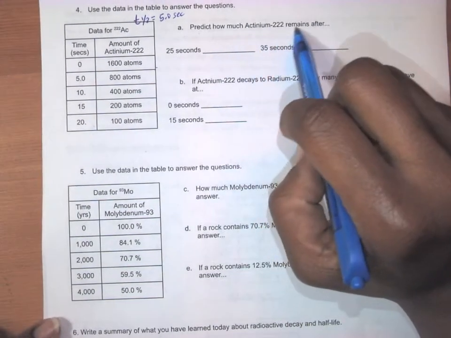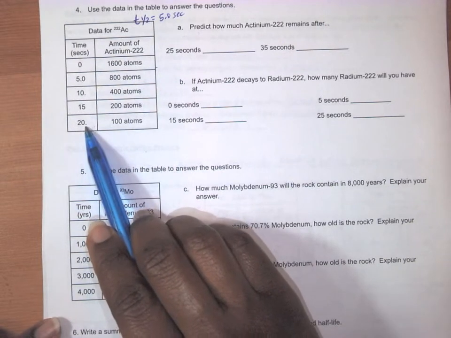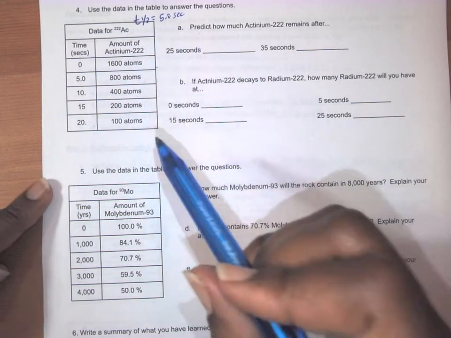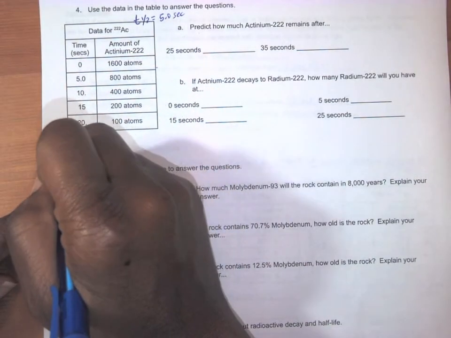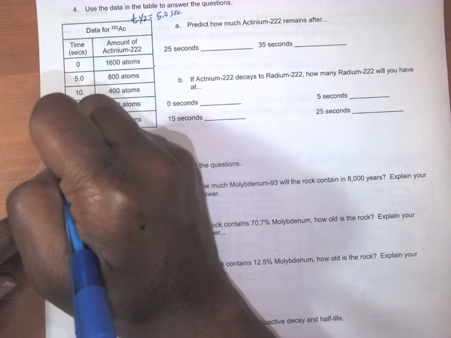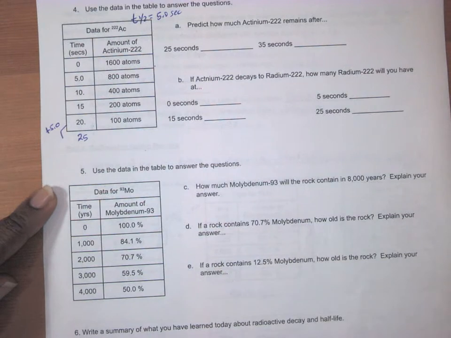It says predict how much actinium remains after 25 seconds. Our table ends at 20 seconds, but I need it to go to 25. Since each half-life is 5 seconds, that would be one more half-life, so in the time column, I'm going to add 5 seconds to go to 25.